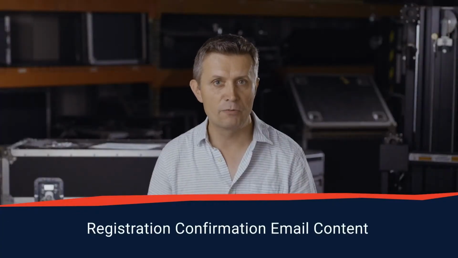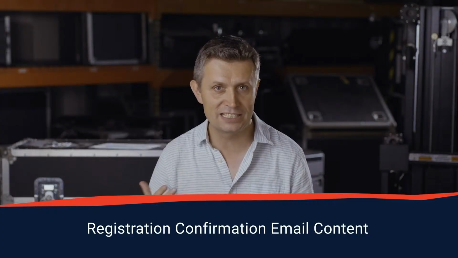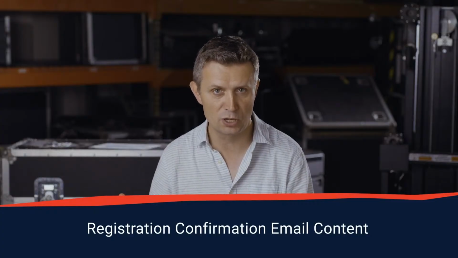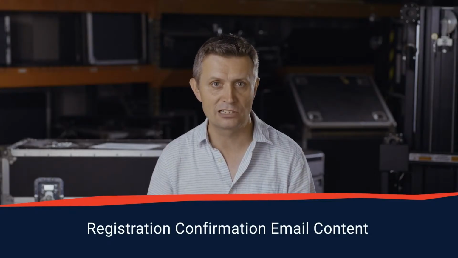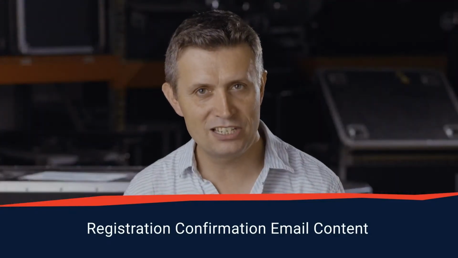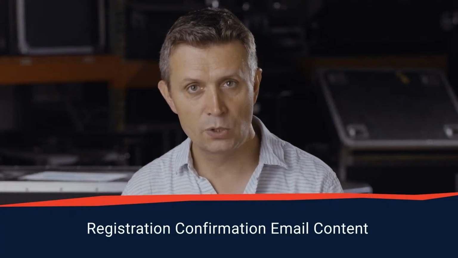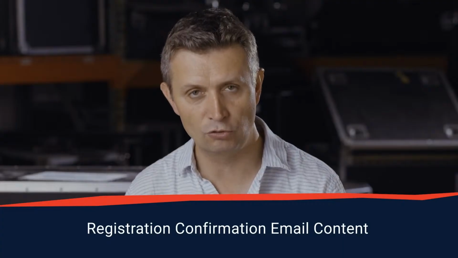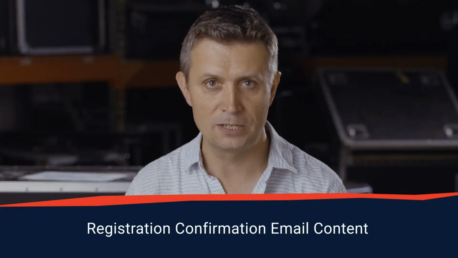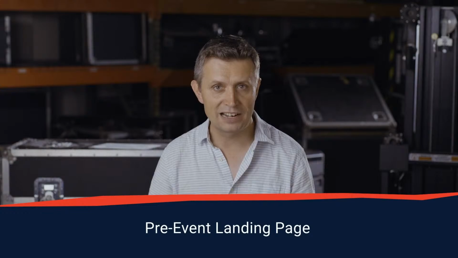The registration confirmation email content, this is very similar to the confirmation message we just talked about. Now, we have some examples of what good confirmation emails look like, but again, this is a message from you, so it's important to ensure you get the message and the tone correct from your organization. Lastly, the pre-event landing page.